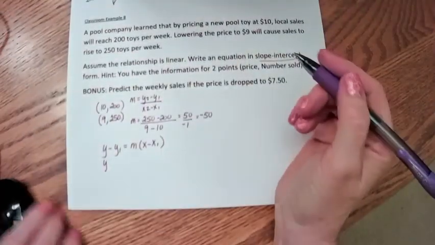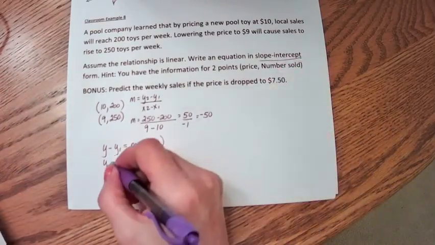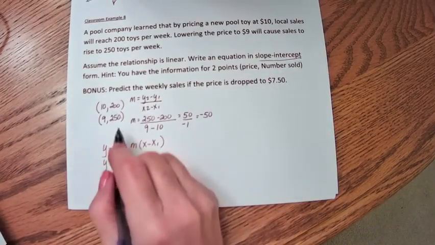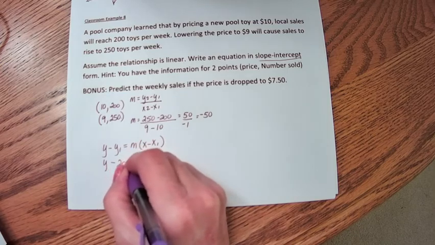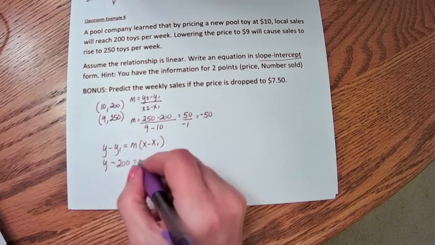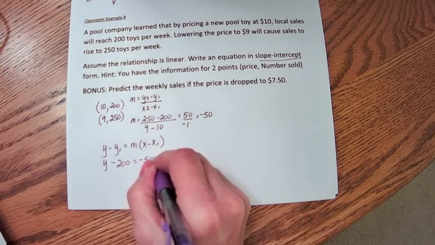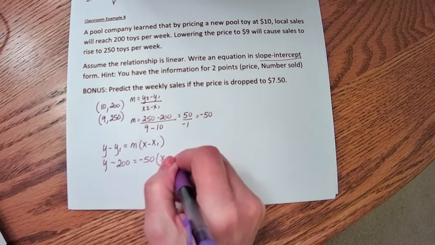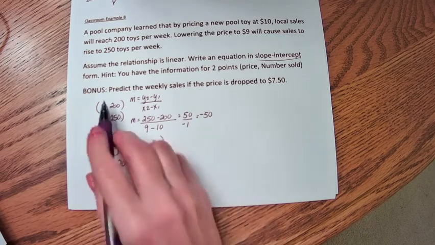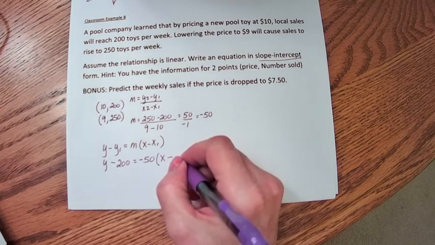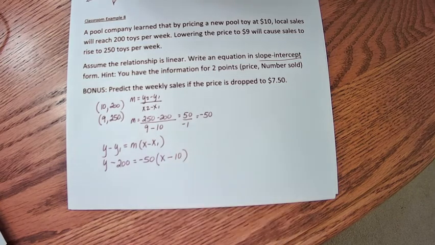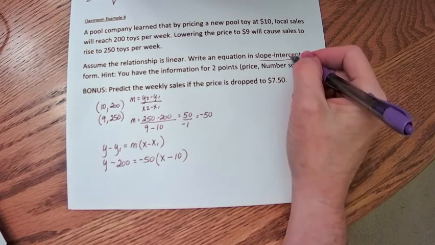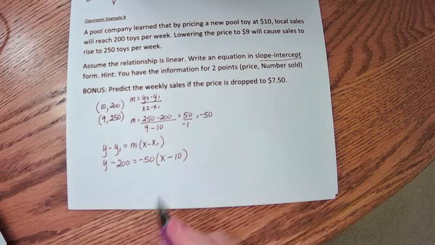So y minus, my y1 is 200, is going to equal, my slope is negative 50, times (x minus, and my x1 is 10). So now I have point-slope form, but they want the answer in slope-intercept form, y by itself.